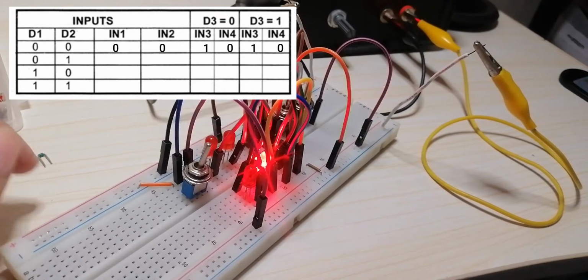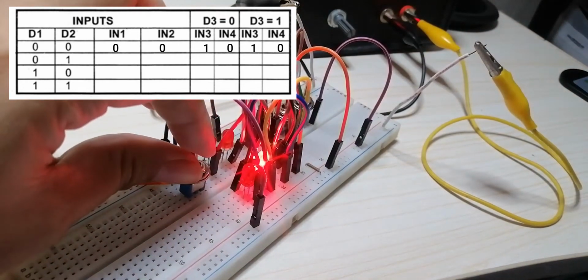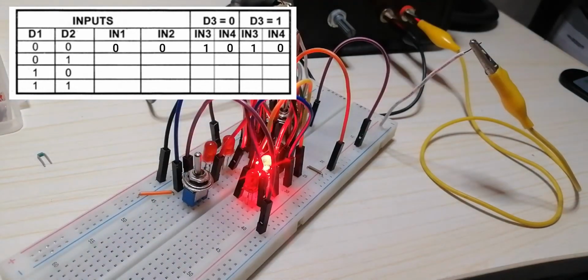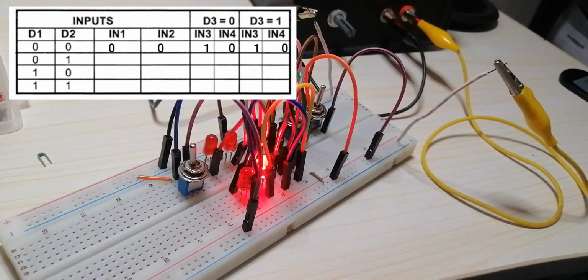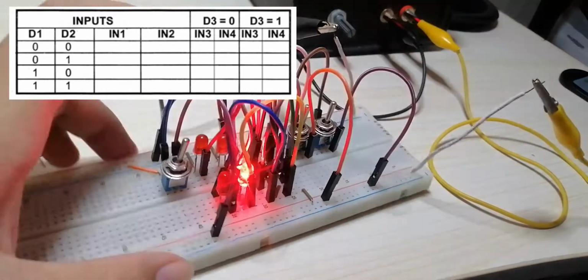So what will happen when we make D3 at logic 1? So it is the same, only in3 is at logic 1.